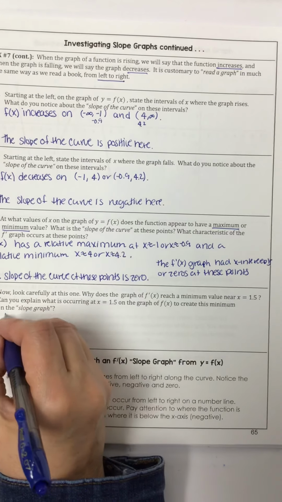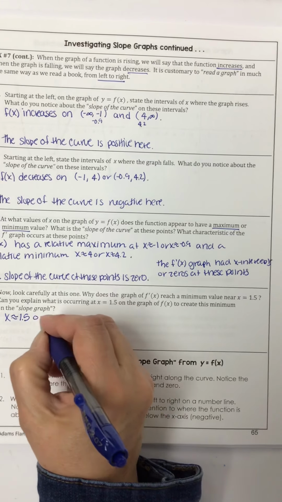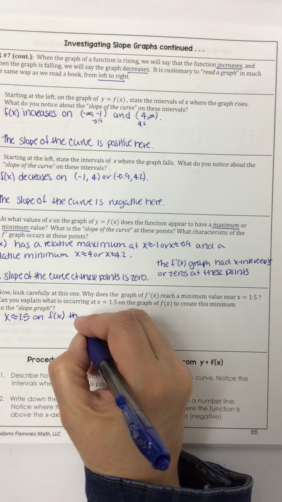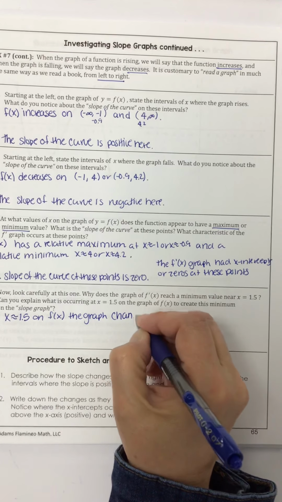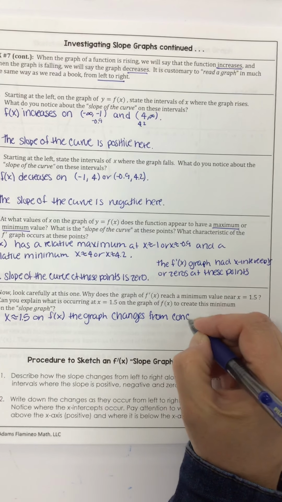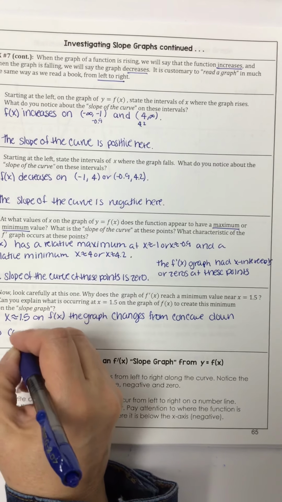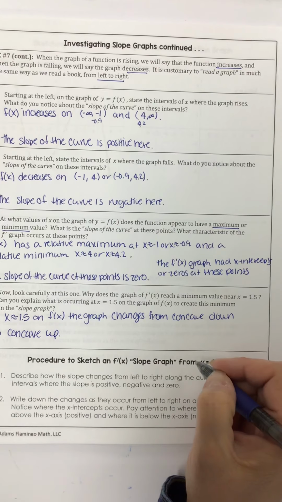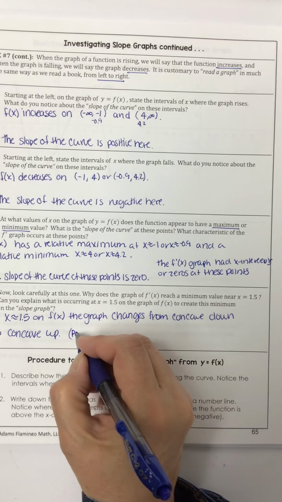At about x is 1.5 on f of x, the graph changes from concave down to concave up. And I'm going to put in parentheses point of inflection.